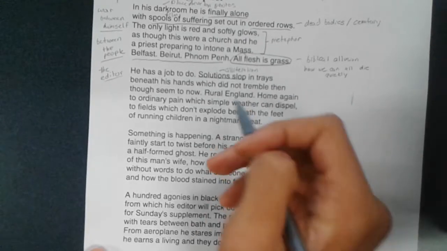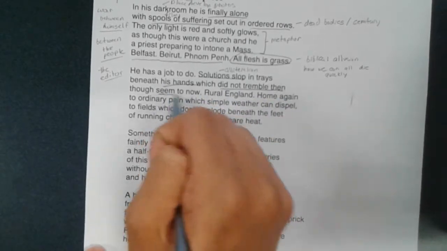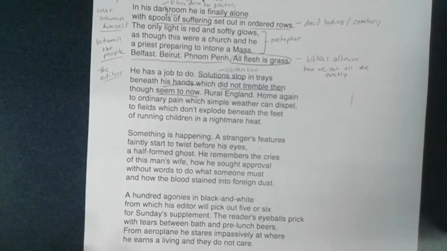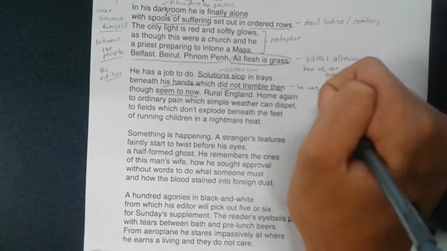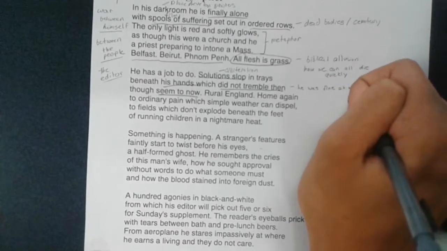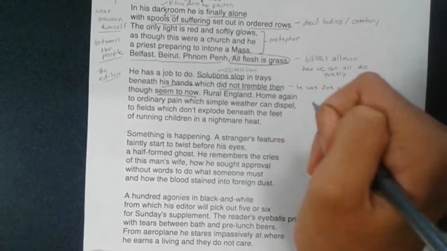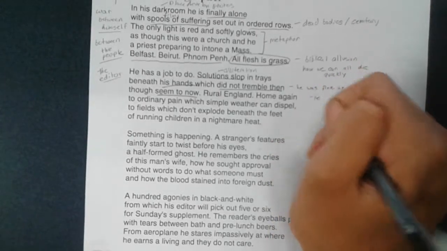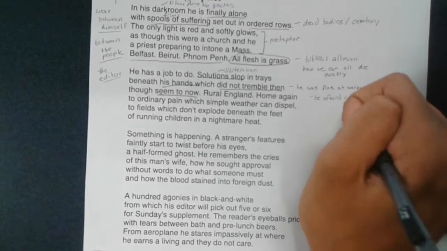And then, as Carlos mentioned before, his hands, which did not tremble then, seem to now. So it's implying that he was fine at the war zone. But now when he's developing the photos and seeing what's actually happening, he's kind of afraid, or maybe in terror.